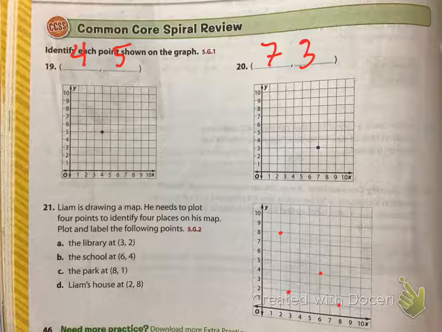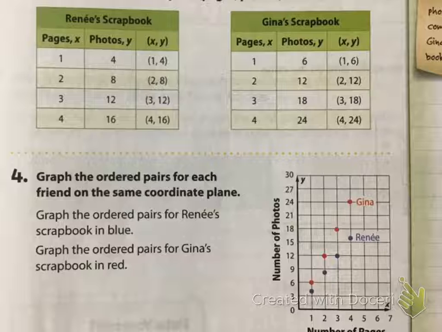Perfect. So your graphs should look something like that. Now, here's what we're going to be doing. We're looking at this. This is an example, so don't just look on the screen for it. You don't need to be following along with this.